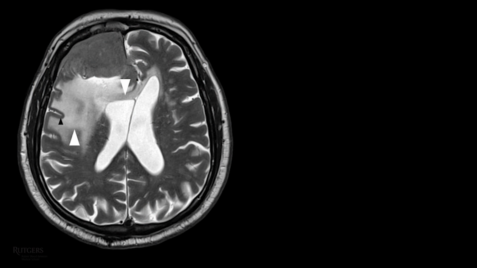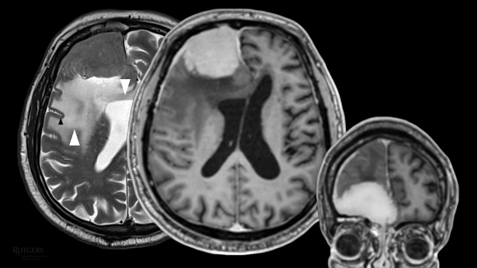Well, here's a T1 axial and coronal slice with contrast to help you. So what do you see? This mass is outside the brain. This mass is based in the dura, and I say that because it has an enhancing dural tail, the region of the dura adjacent to the mass that's also enhancing. So what's the most common dural-based mass?